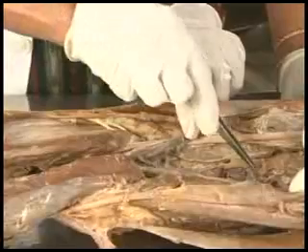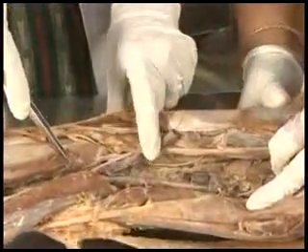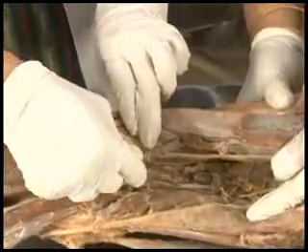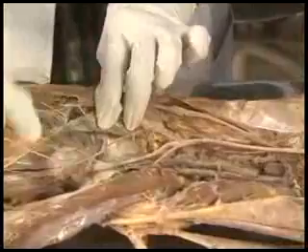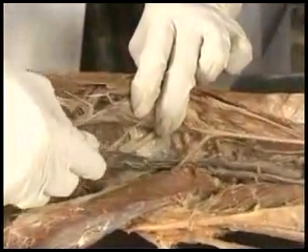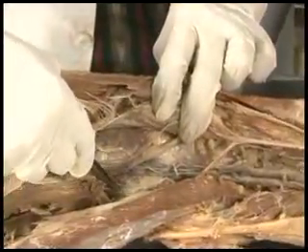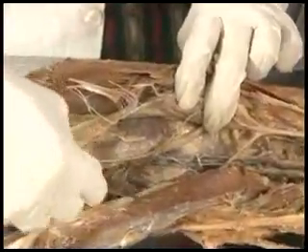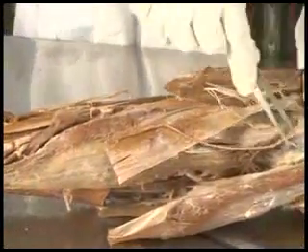It enters the fossa through the opening in the adductor magnus muscle, runs along the floor, and at the distal border of popliteus muscle, it ends by dividing into anterior tibial and the posterior tibial vessels.